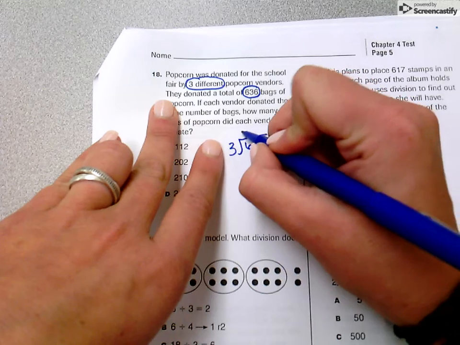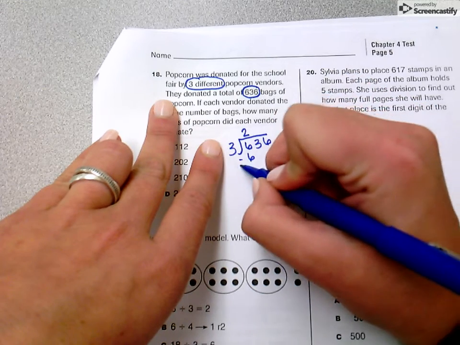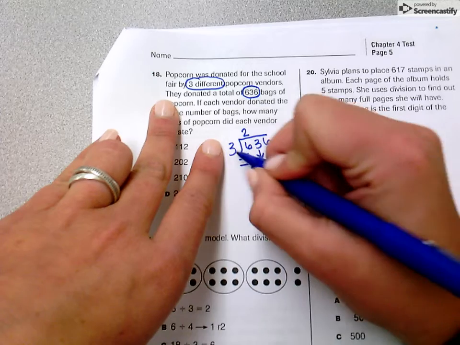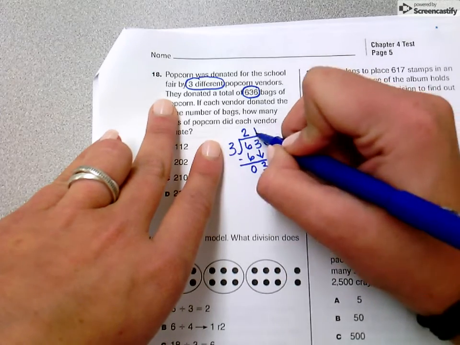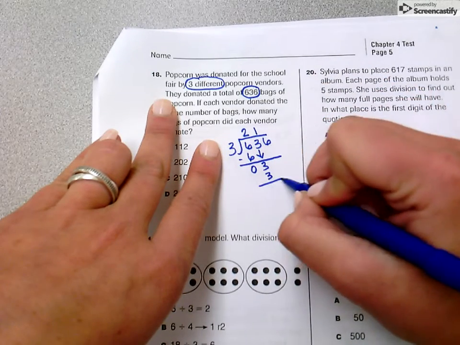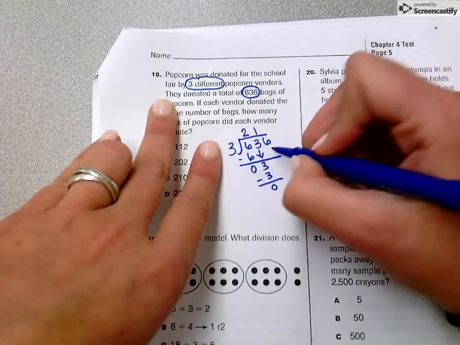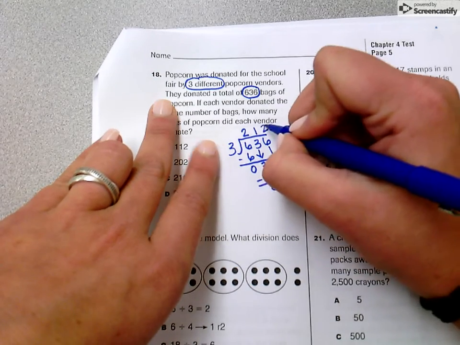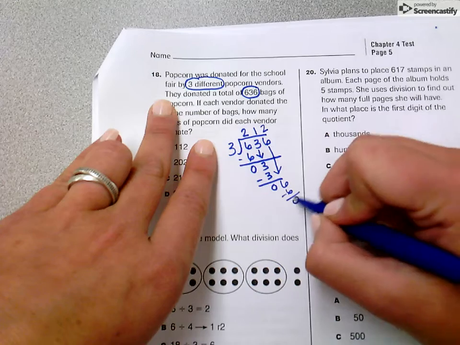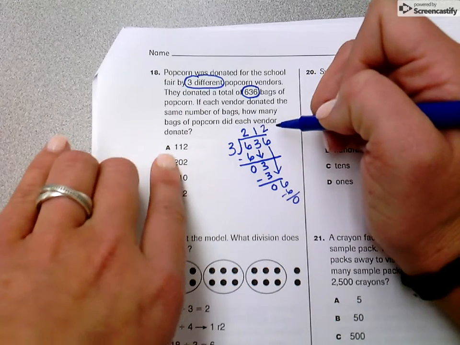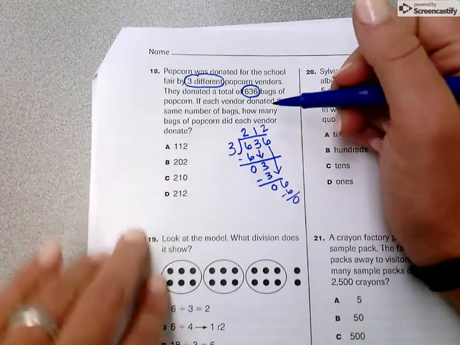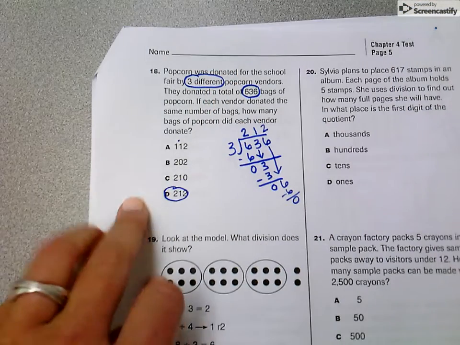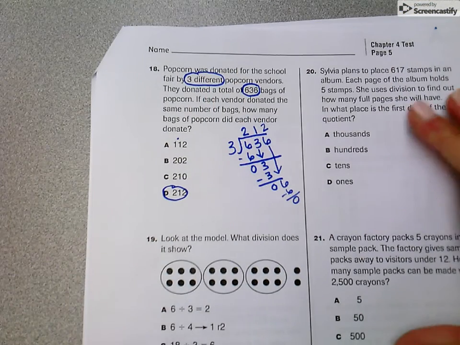3 can go into 6 twice. 2 times 3 is 6. Subtract. You get 0. Bring down your next number. 3 can go into 3 once. 1 times 3 is 3. And that's 0 again. You can bring down your other number. 3 can go into 6 twice. 2 times 3 is 6. There are no remainders, but your answer is 212 bags of popcorn that each vendor donated. D. Moving on to 19.